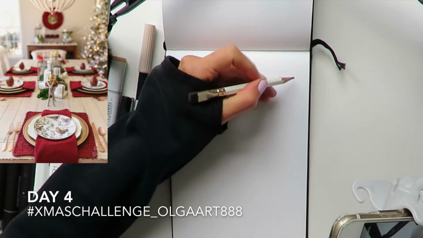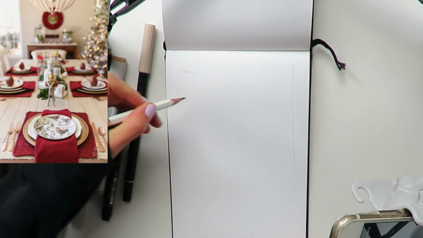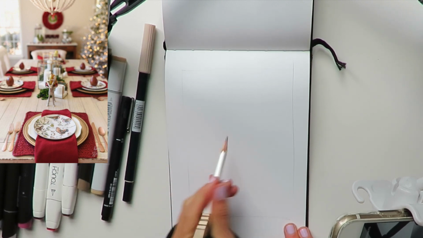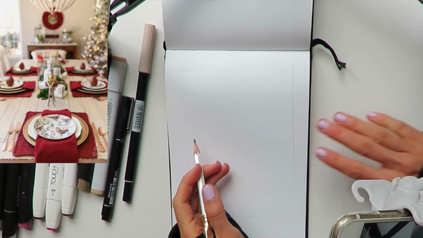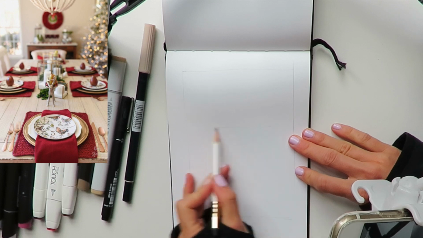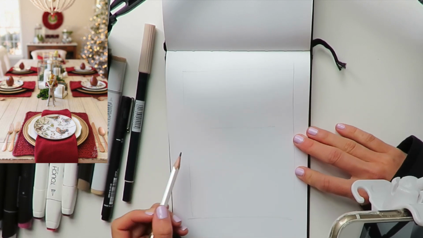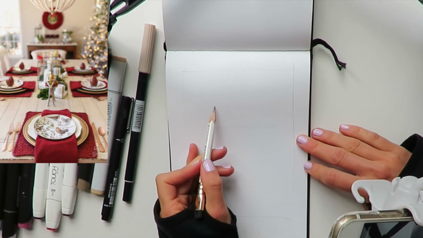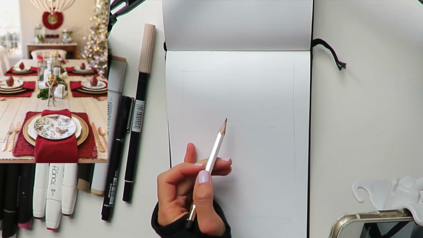Today we're gonna draw a Christmas table. So we will be drawing a fragment of a dining room with a beautiful Christmas tree and Christmas decoration on the table. So first we will position our vanishing point.